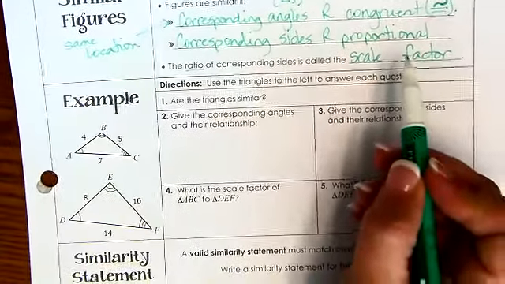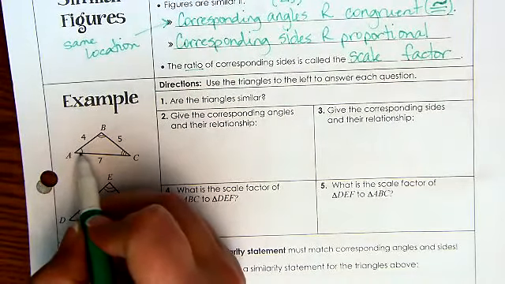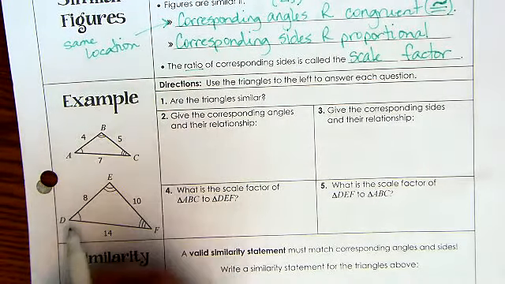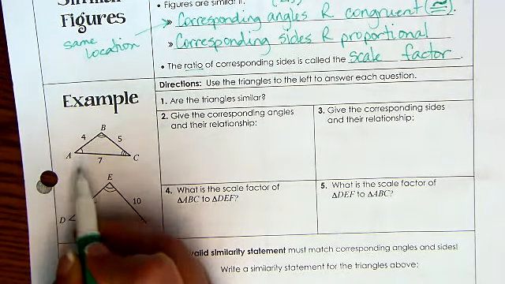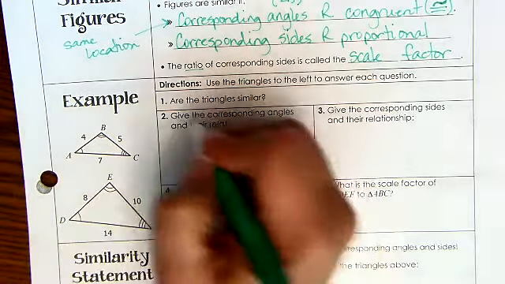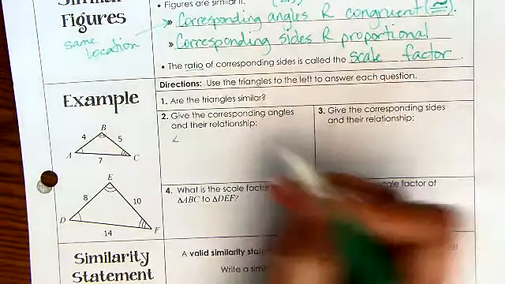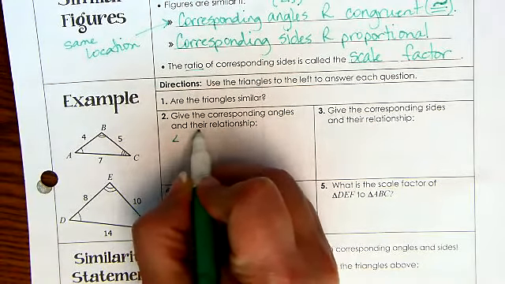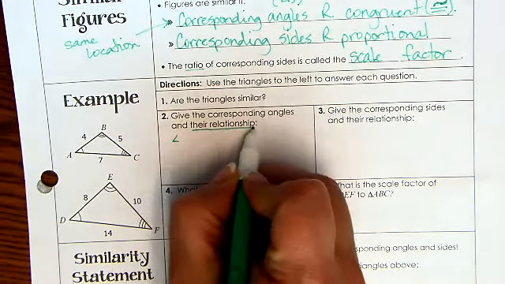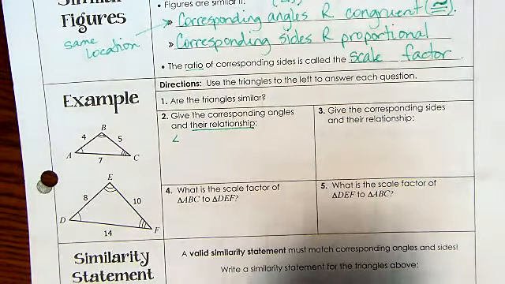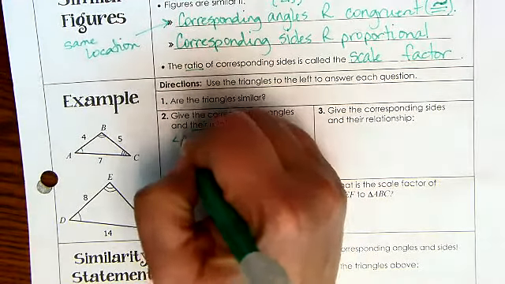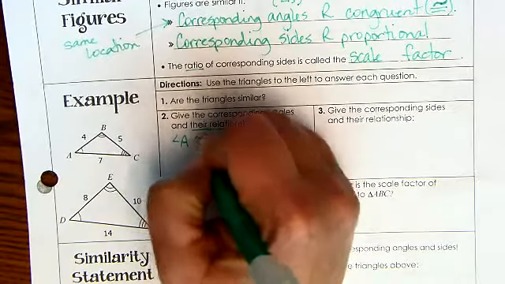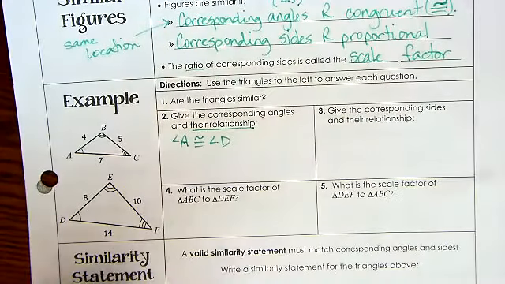The way we see that is, if I look at the arcs, angle A is in the same location as angle D, and they have just one arc, so therefore they are considered to be congruent. It says give the corresponding angles and their relationship. When it says their relationship, it's talking about if they're congruent or not. So angle A is congruent to angle D.